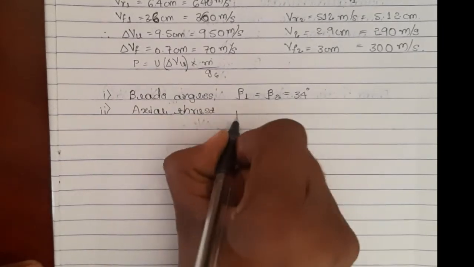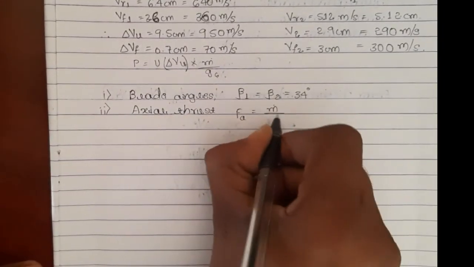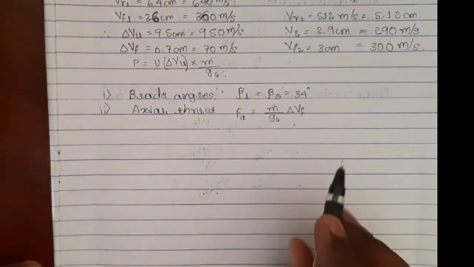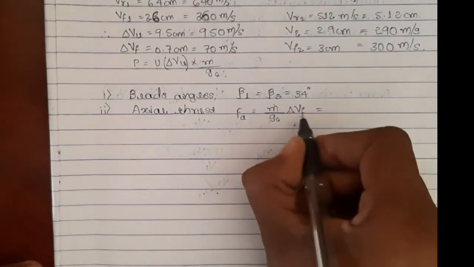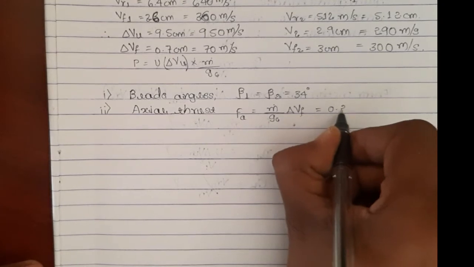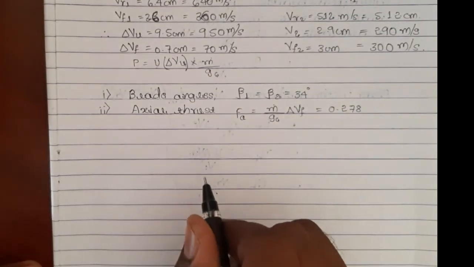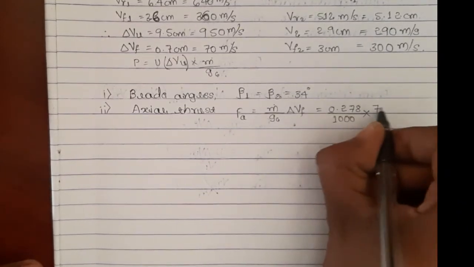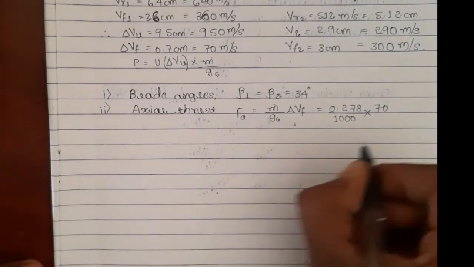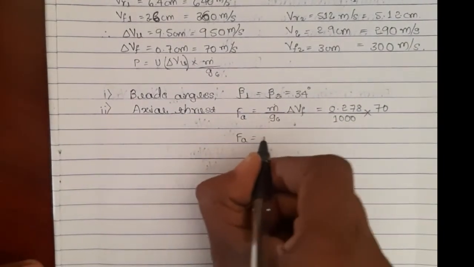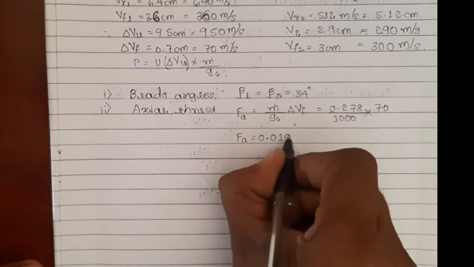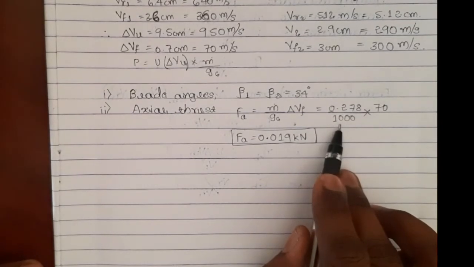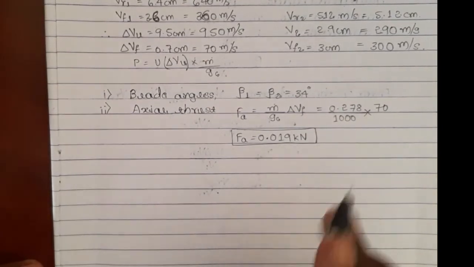That is Fa is equal to m by gc into delta Vf. This delta Vf we have directly got from the velocity triangle which we have drawn. So mass flow rate is given to be 0.278 kg per second divided by gc, which is 1000, into delta Vf, which is 70 meter per second. So we will get axial thrust as 0.019 kilonewton. Here if I substitute 1, I will get the answer in newtons.